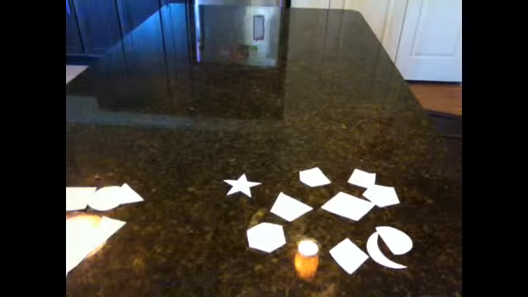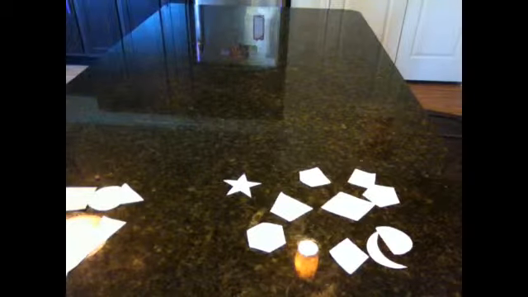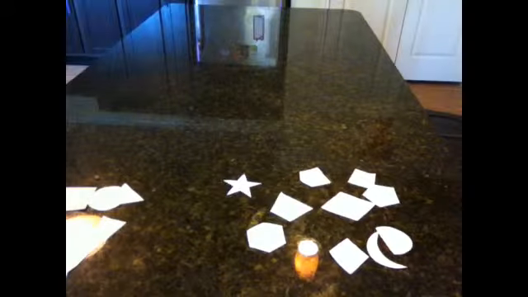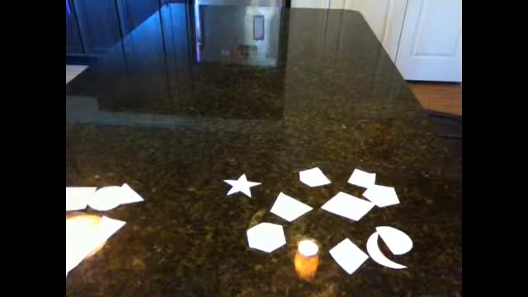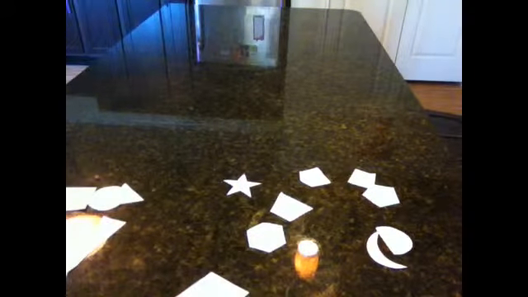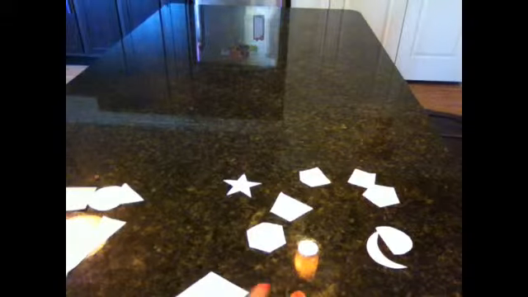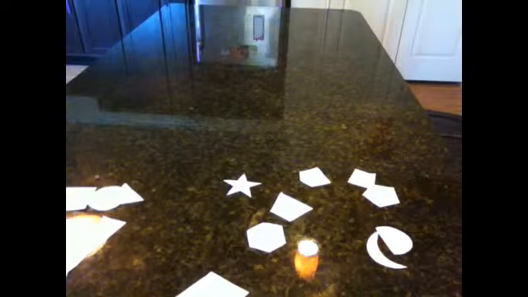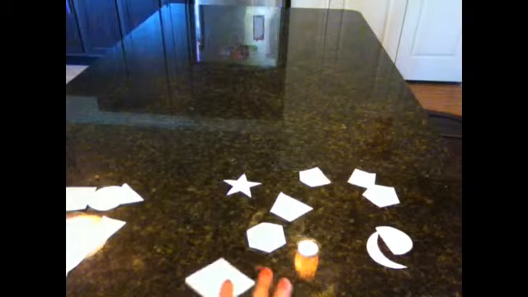Do you see any other things that look the same? These 2 look the same. Do you know what shape these are? Diamond. These are diamonds. And they have how many points? 4. They have 4 points.